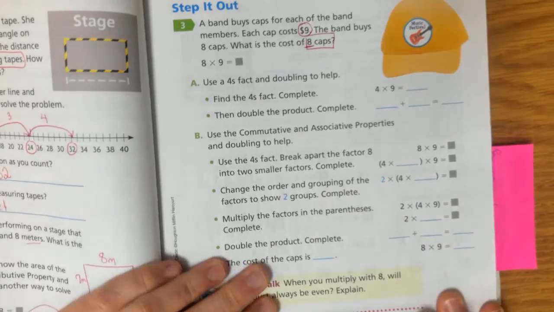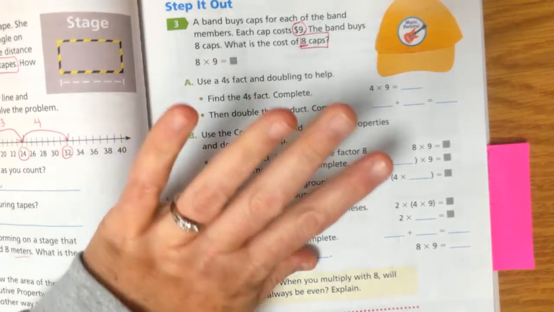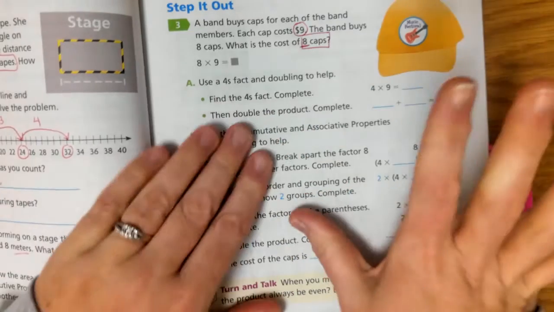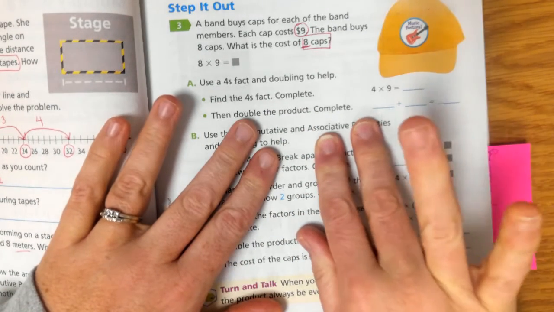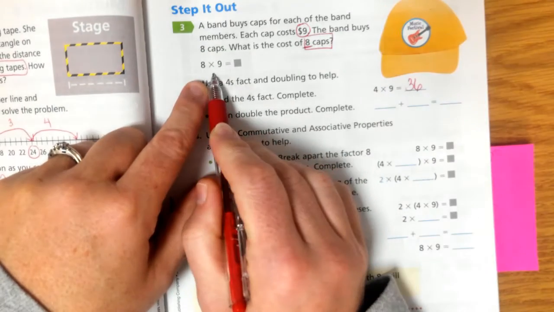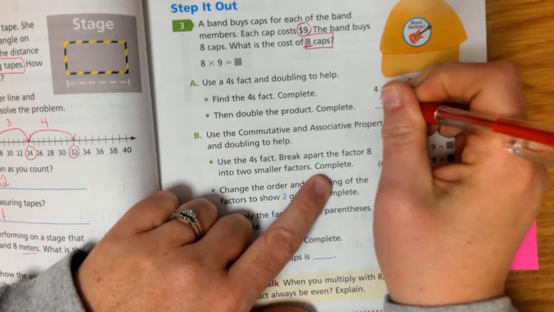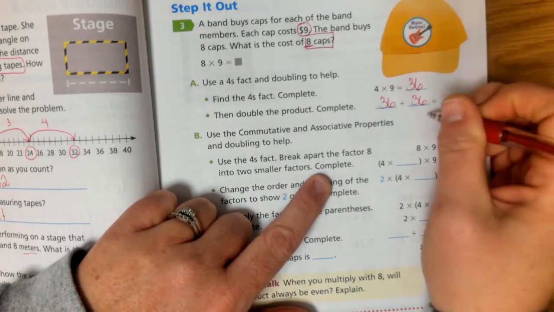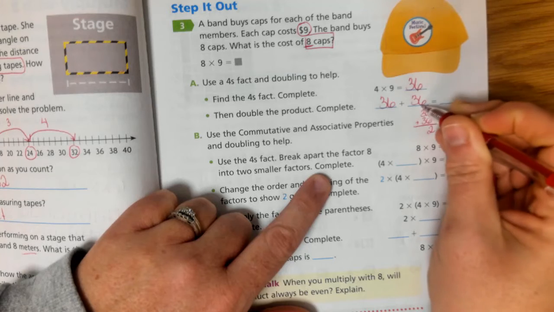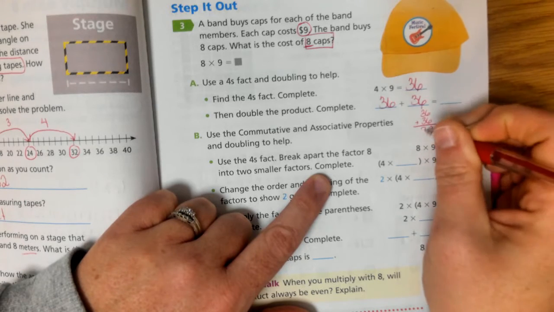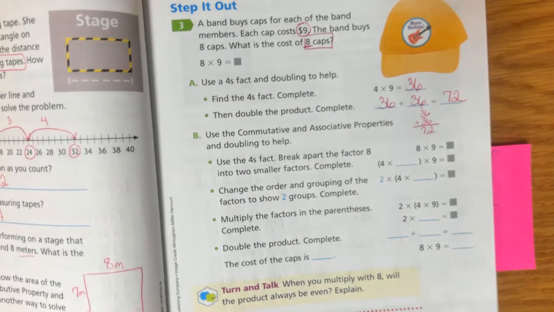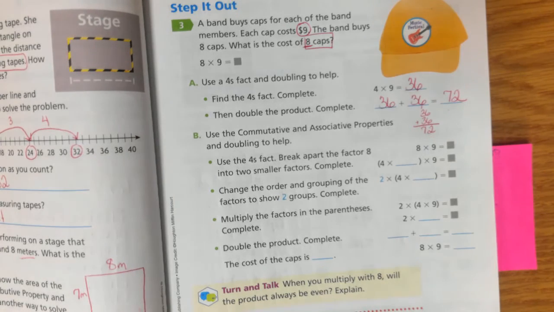So can we count by 4s 9 times? 4, 8, 12, 16, 20, 24, 28, 32, 36. So that's half of our 8 times our 9. So we need to double our 36. So 36 plus 36, 6 plus 6 is 12. 3 plus 3 is 6, plus 1 is 7. So it is 72. 8 times 9 equals 72. So it will be $72. That's the cost of the caps.